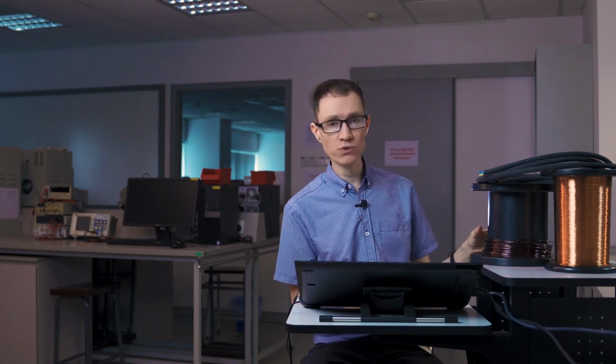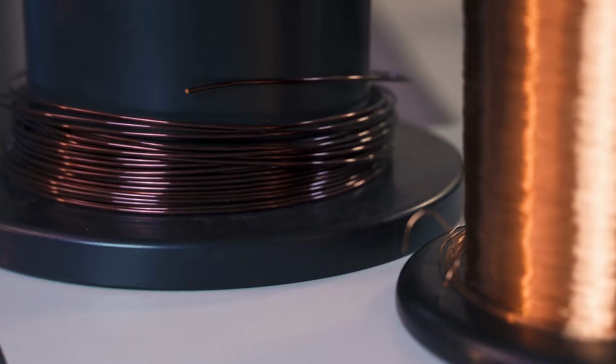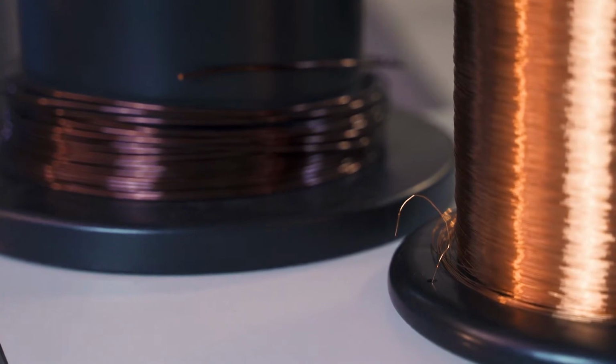I have some spools of wire next to me here of different gauges. This is thicker wire and this is thinner wire. Wire gauge has an inverse relationship to the diameter of the wire. So this thicker wire here actually has a lower wire gauge than the thinner wire over here. I'll show you in a moment what this relationship is.